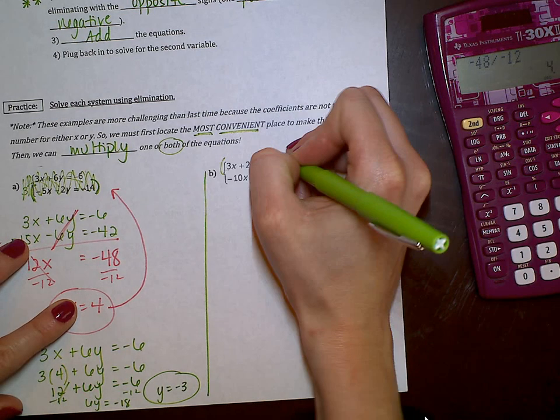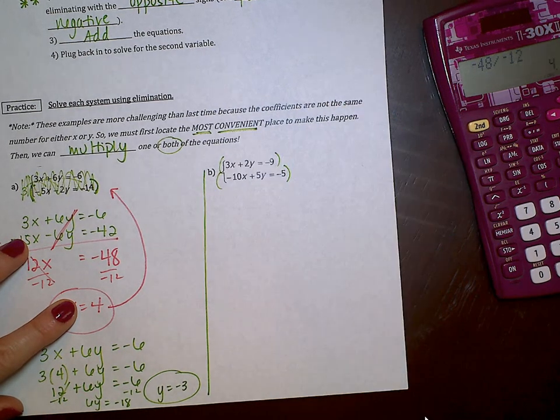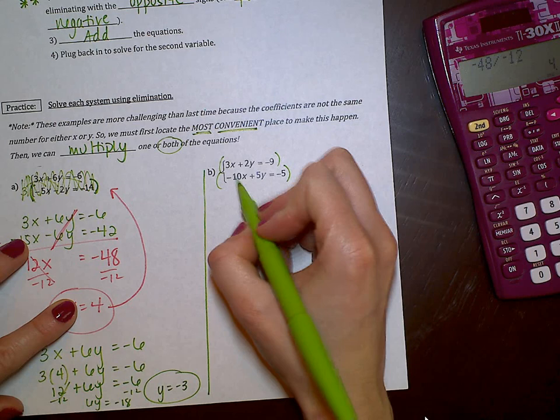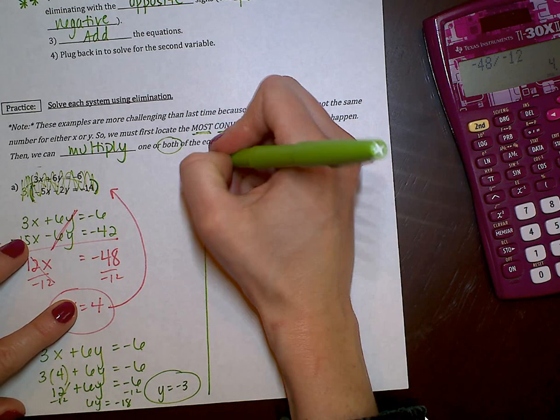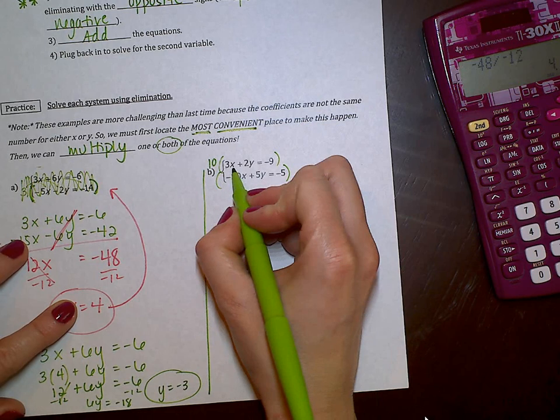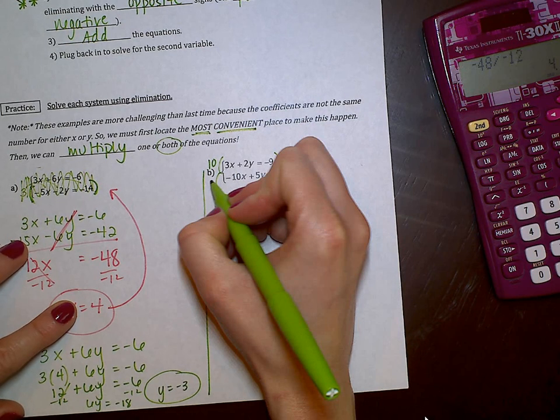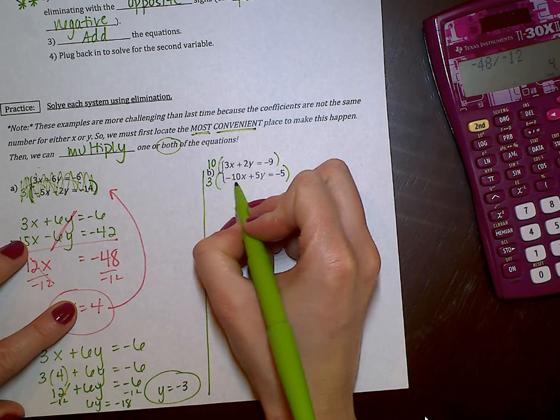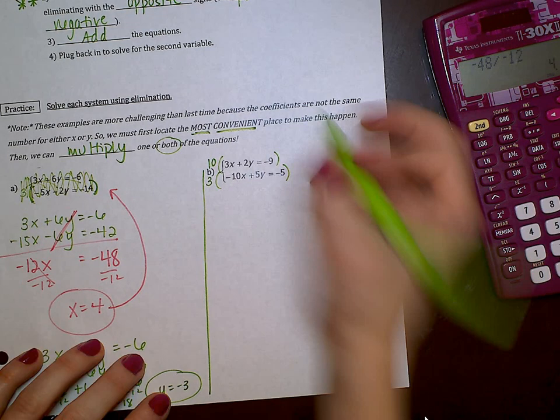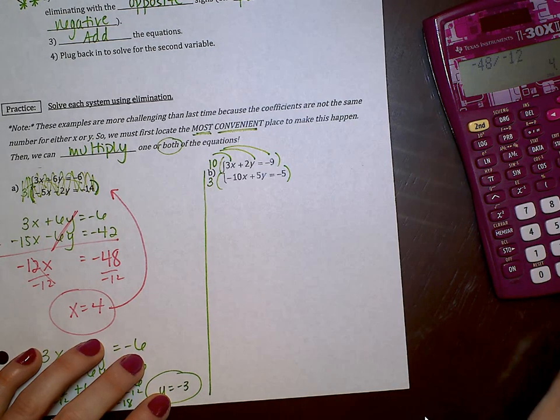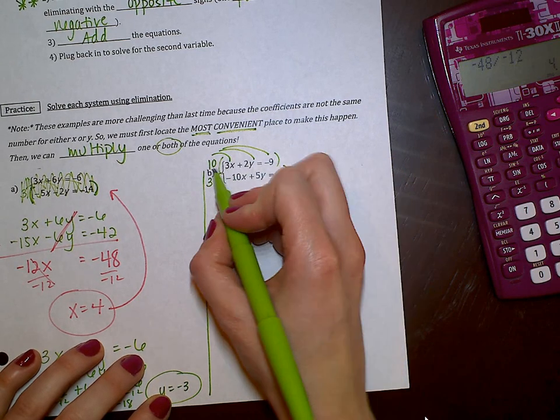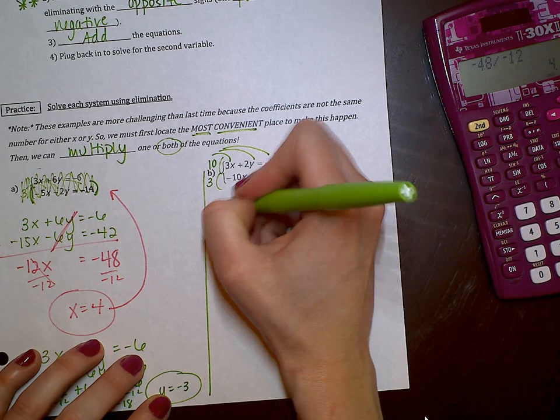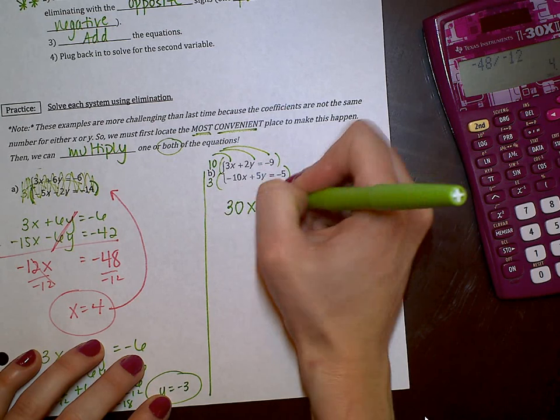So you're going to have to put both equations in parentheses. I'm looking to make these 30s. So the top equation, I need to multiply it by 10 to get me 30 x's. And I need to multiply the bottom equation by 3. So that'll be negative 30. So just be really careful here that you don't miss anything with your distributing. So when I multiply the top equation by 10, I get 30x plus 20y equals negative 90.